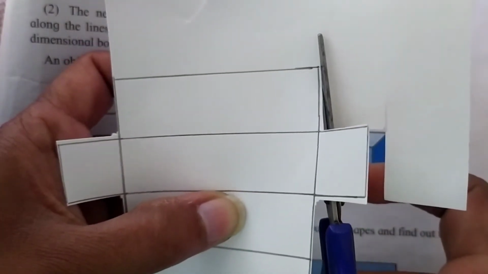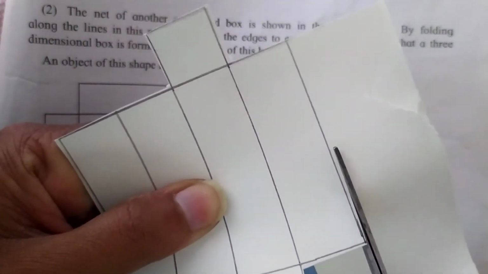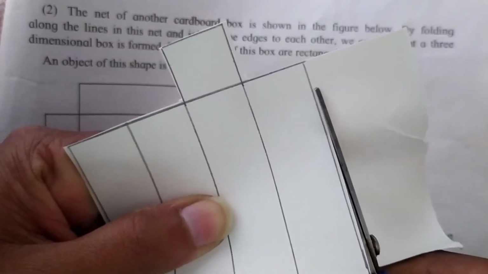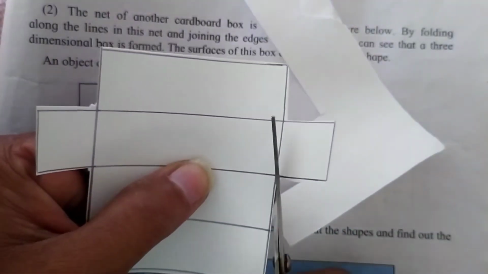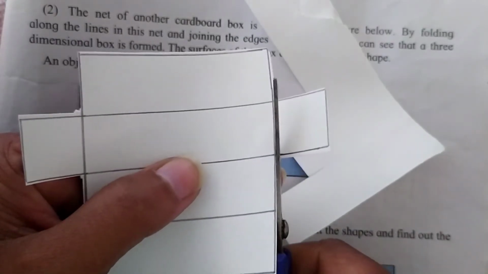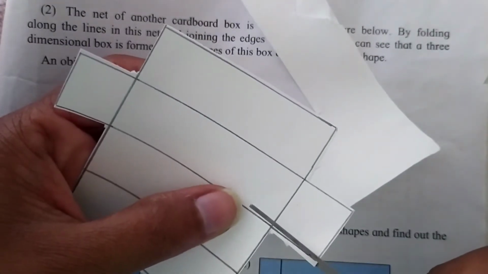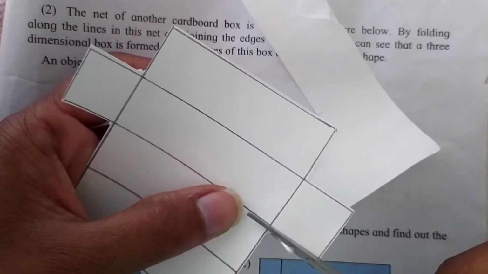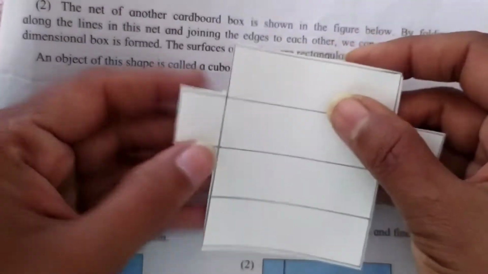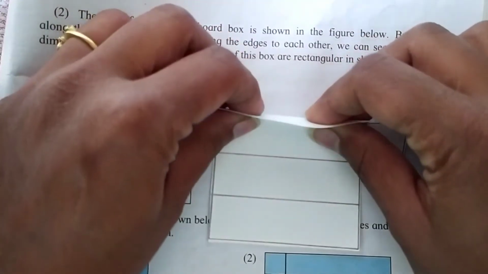Now after cutting, we are going to fold it on the lines. Then we get another type of box. Now our net is ready. Let's fold it along the lines.